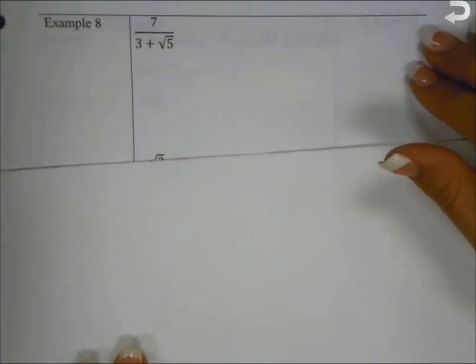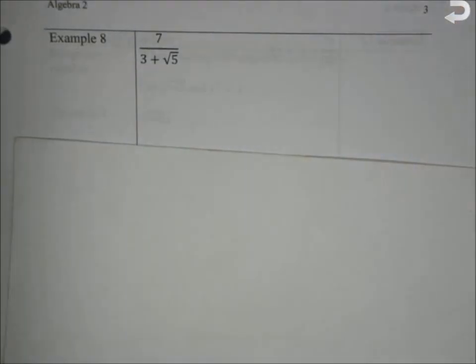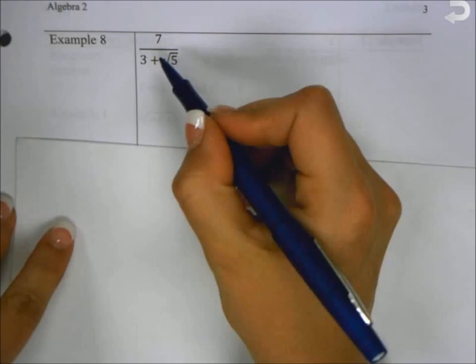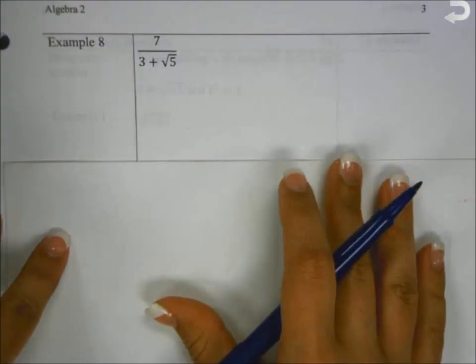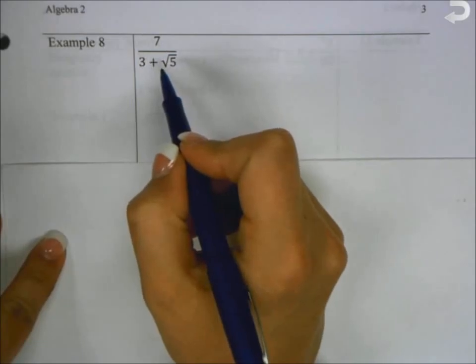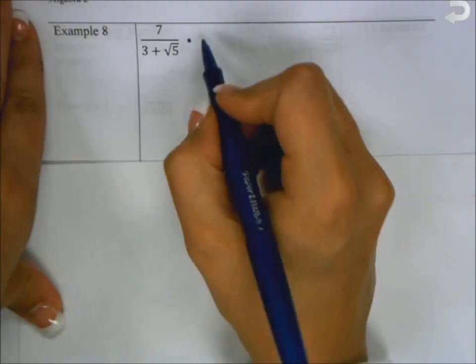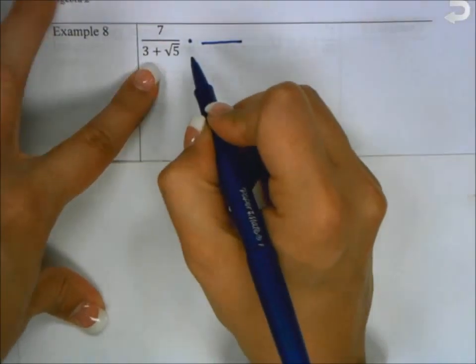So for this problem, we have 7 over 3 plus the square root of 5, and we need to get that square root out of the denominator. So what we need to do is we multiply the whole thing by the conjugate. What would the conjugate of this denominator be? 3 minus square root 5.